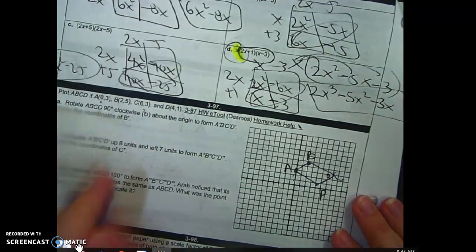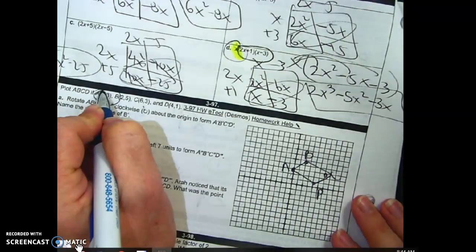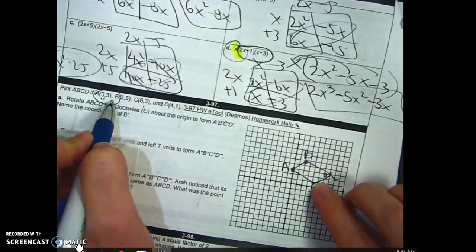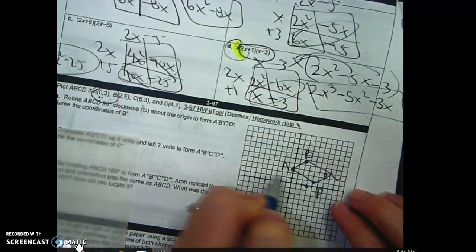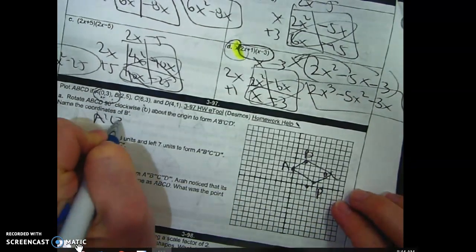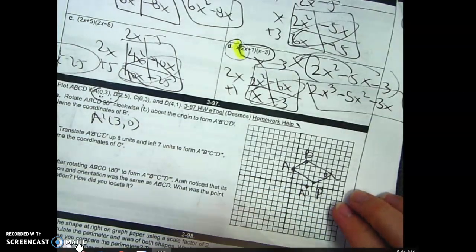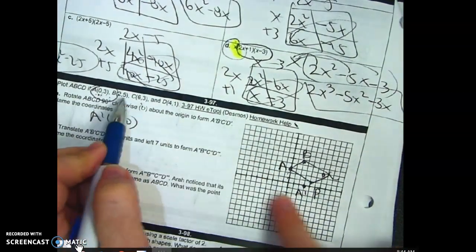So if you look, see how this is (0, 3)? That means it's either going to be (0, 3) again, or do the opposite, which is (3, 0). So they relate to each other. So A prime is (3, 0). Then that means if I switch these two, I'm going to switch these two.